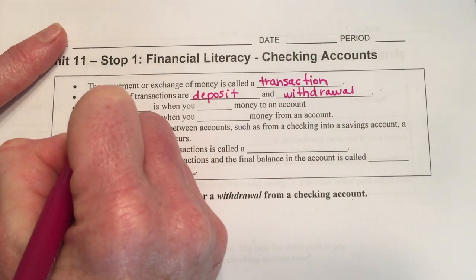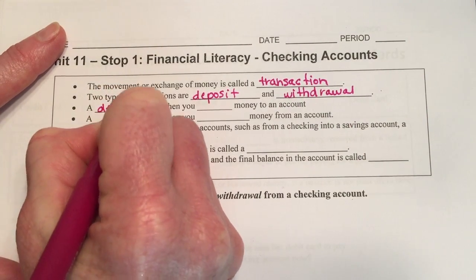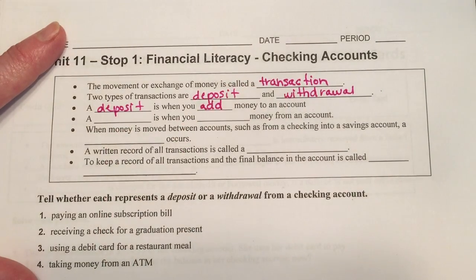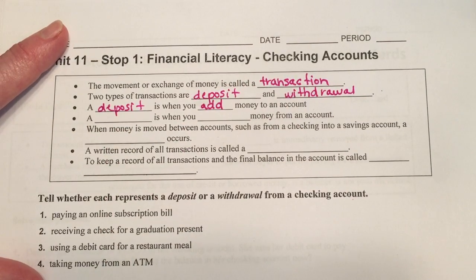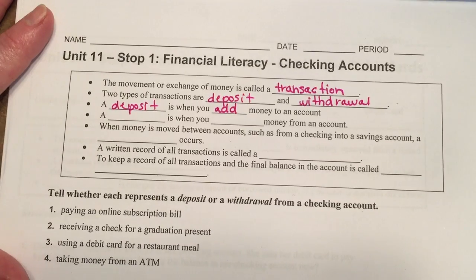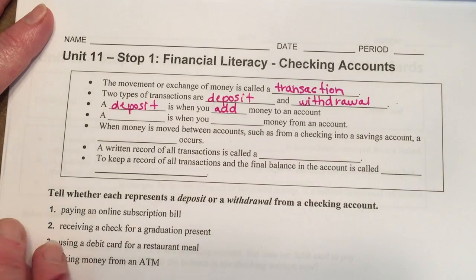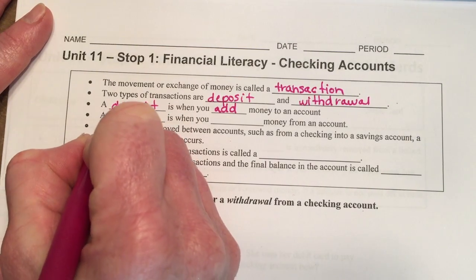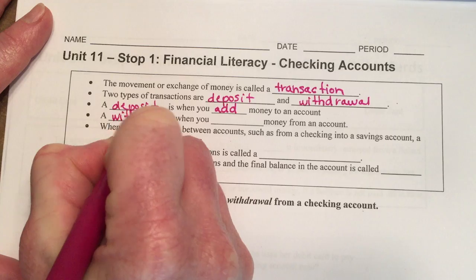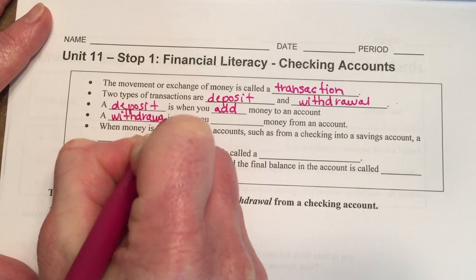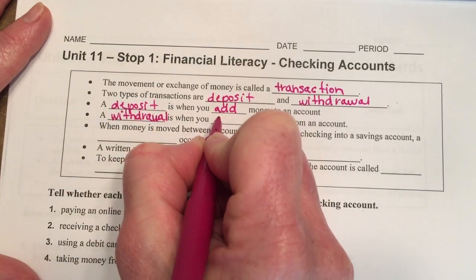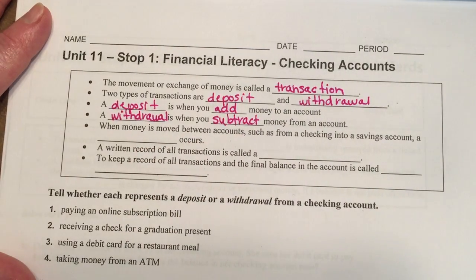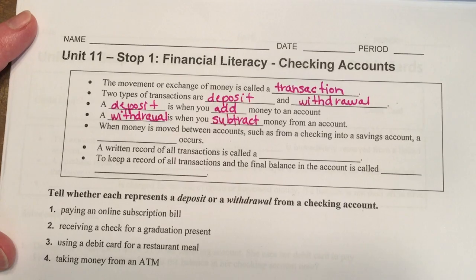The deposit is when you add money to your account. So you go to the bank and you have an account set up and you want to put money into your account. What you're making is a deposit. Now, if you go to the bank and you take money out, then that's called a withdrawal. And it's when you subtract money from your account. But either one of those is a type of transaction.